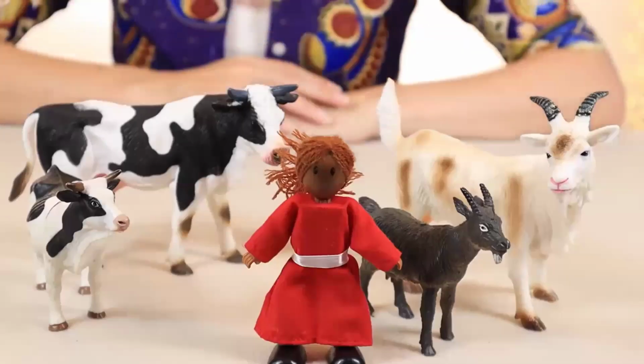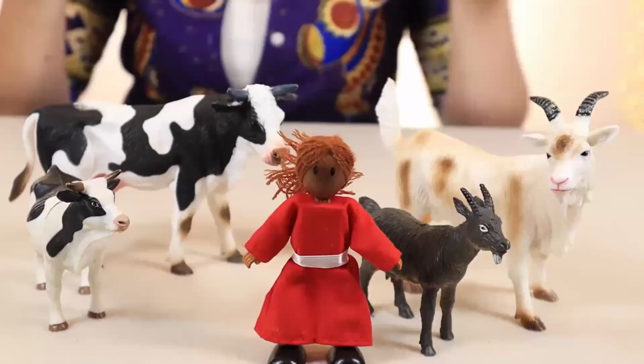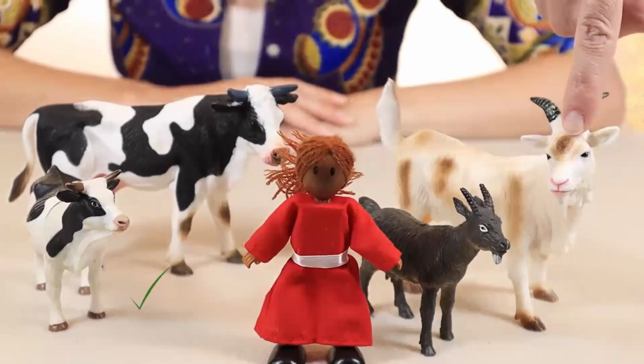איה העז הגדולה? The big goat. לא, זאת עז קטנה. איה העז הגדולה? The big female goat. טוב מאוד. איה האישה הגדולה? You. איה האיש הגדול? The big man. איש גדול.